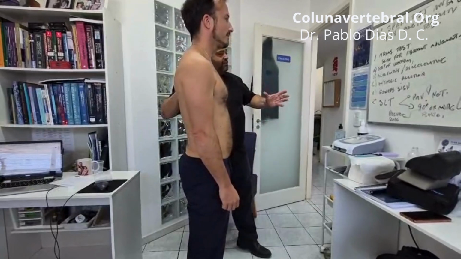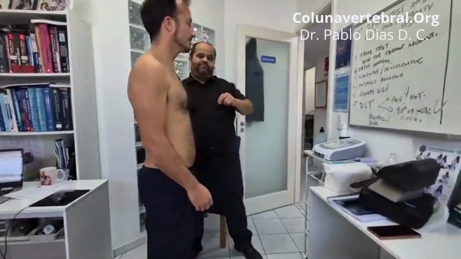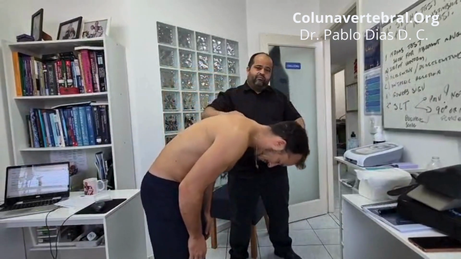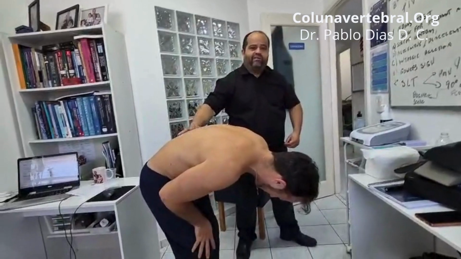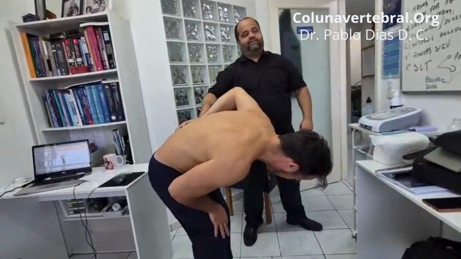Another possibility is having an antalgic reaction, where the patient, due to the flexion, will manifest an antalgic situation that will localize pain, for example, in the back, like that.